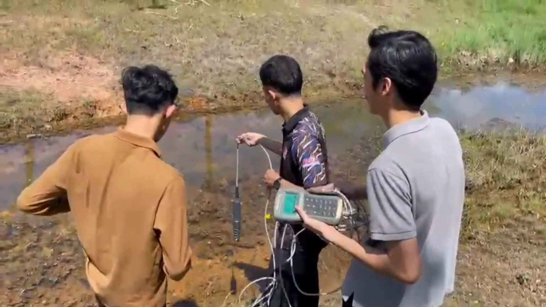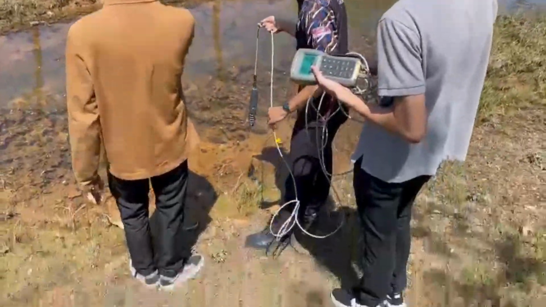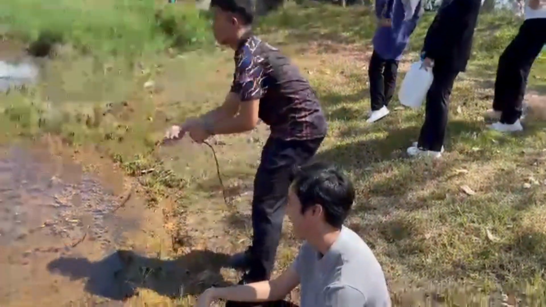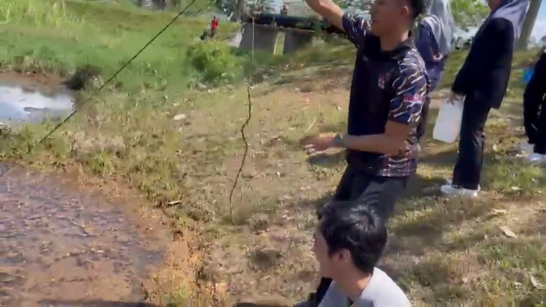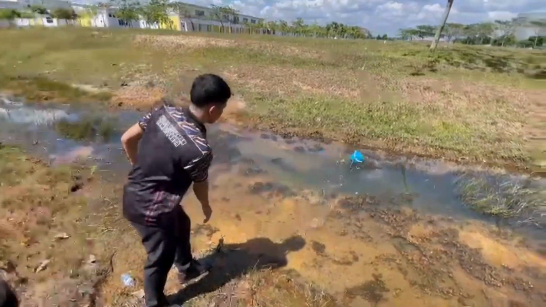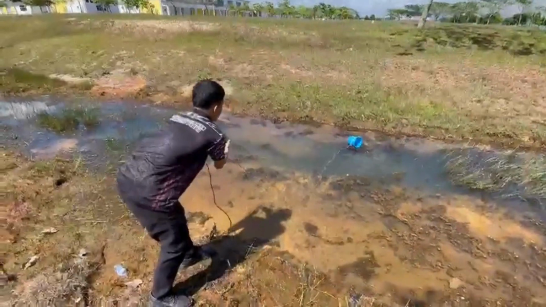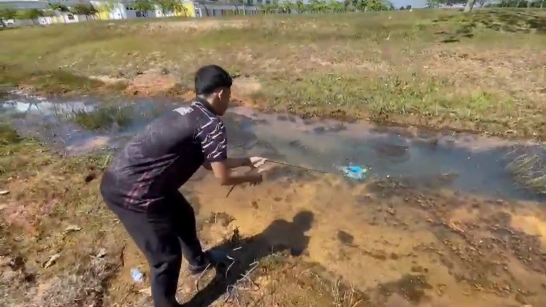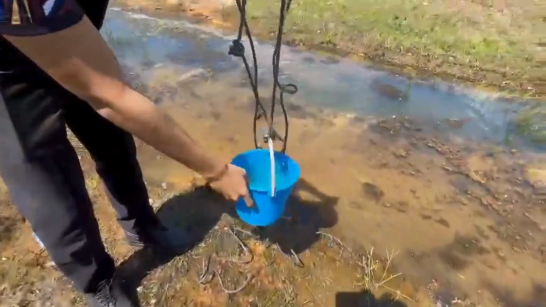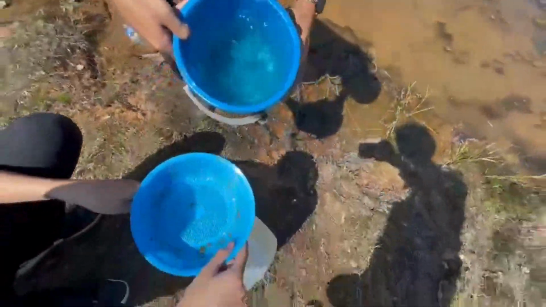The first lab session for us is to collect the water sample. The water sample was collected at a nearby drain at our university campus. We tested the pH value 3 times at different locations before collecting the water sample. We also collected the turbidity value. These values will be used in the pH test and turbidity test experiment.